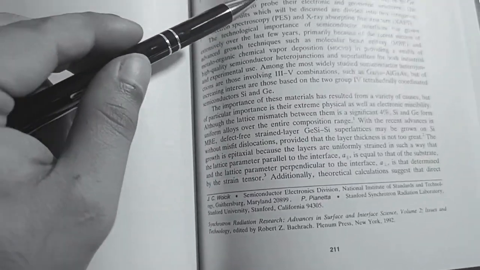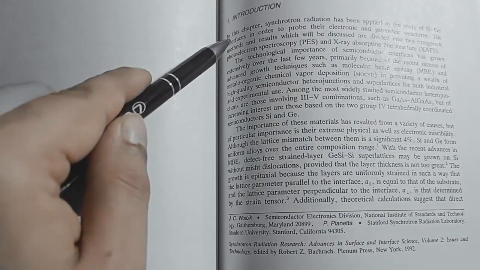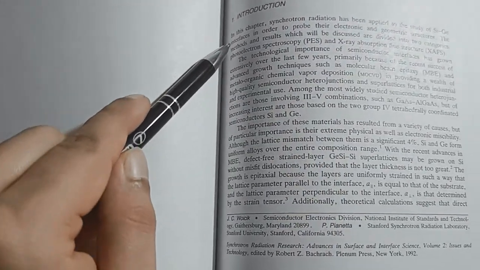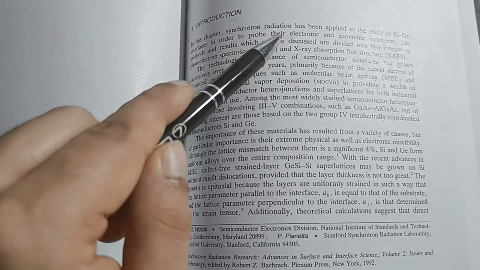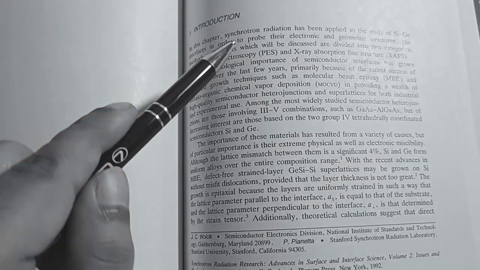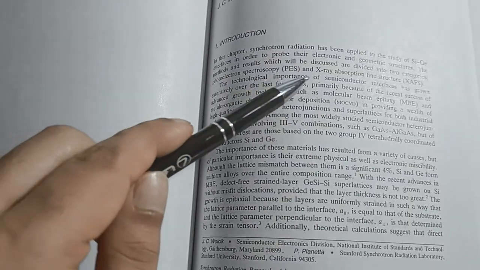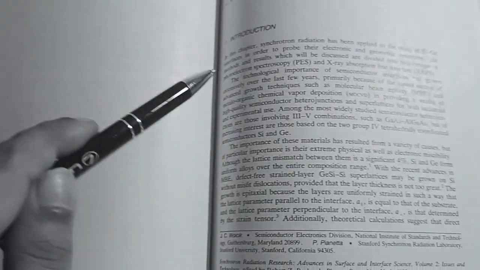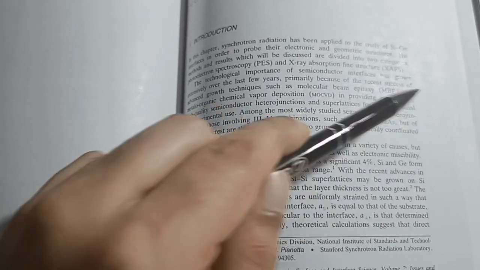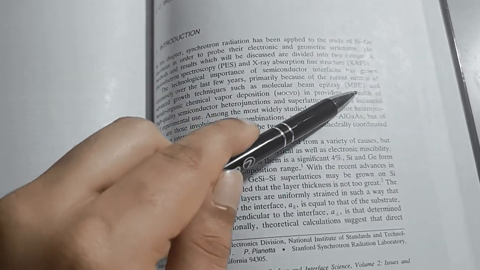In this chapter, synchrotron radiation has been applied to the study of silicon-germanium interfaces in order to probe the electronic and geometric structure configuration. The methods and results which will be discussed are categorized into photoelectron spectroscopy and X-ray absorption fine structure spectroscopy. Right? The technological importance of the semiconductor interfaces has grown extensively over the last few years, primarily because of the recent success of the advanced growth techniques such as molecular beam epitaxy.